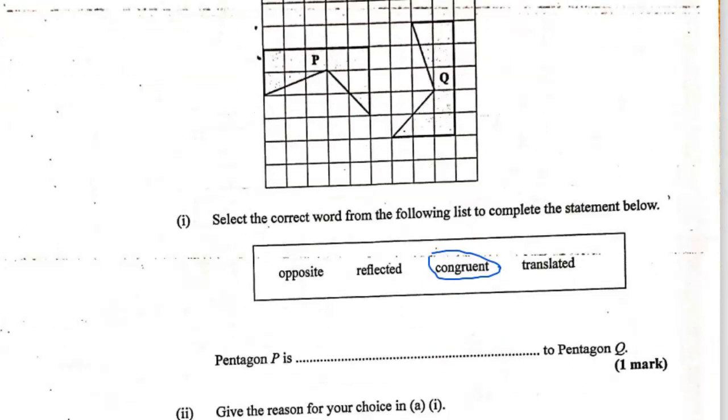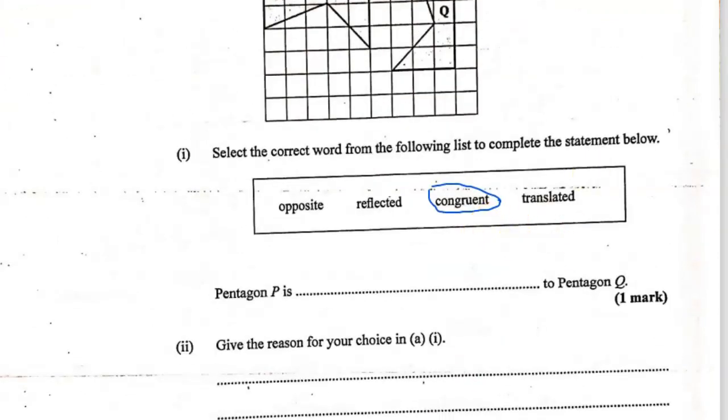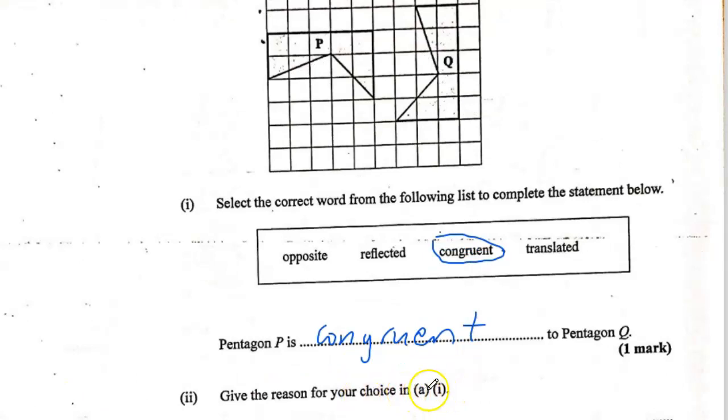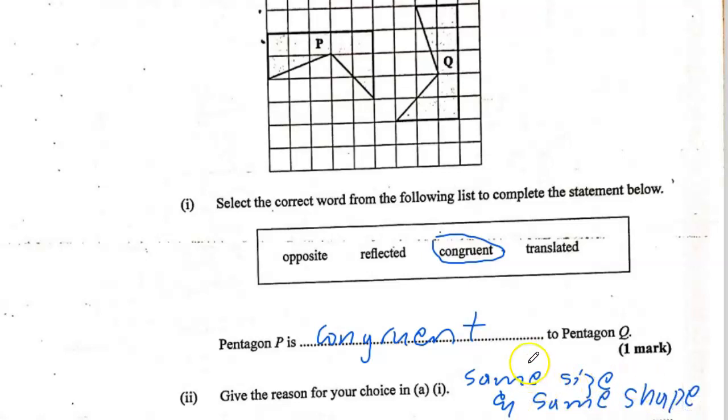So in answering this question, pentagon P is congruent to pentagon Q. And the reason for our answer: pentagon P and pentagon Q have the same size, and of course the same shape. Same size, same shape. So hence they are congruent.